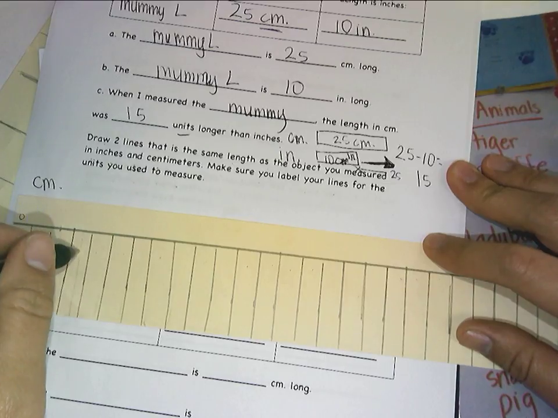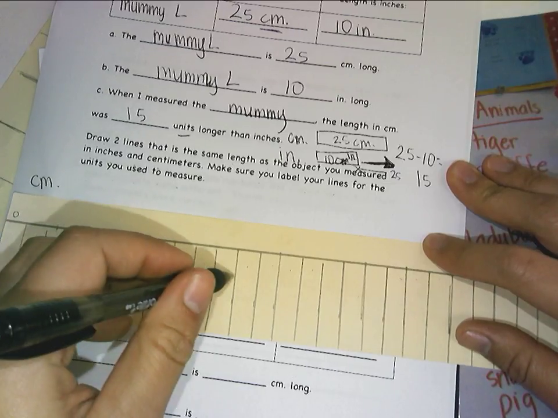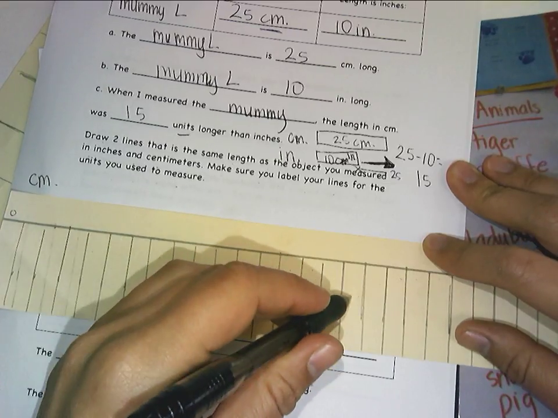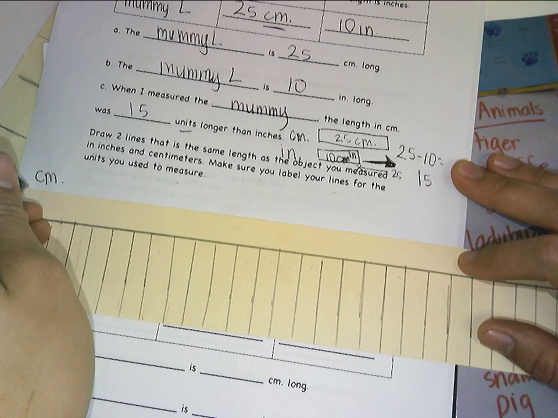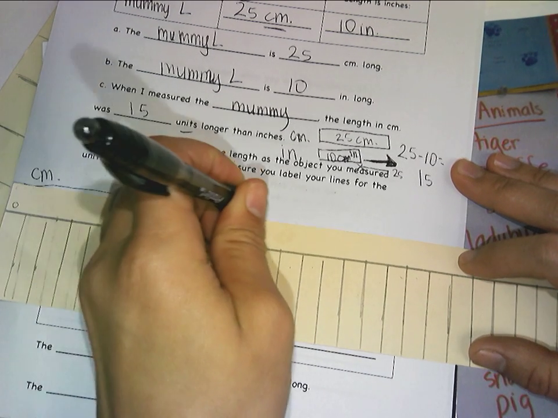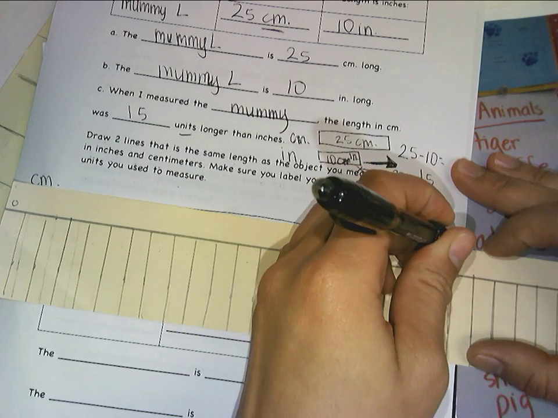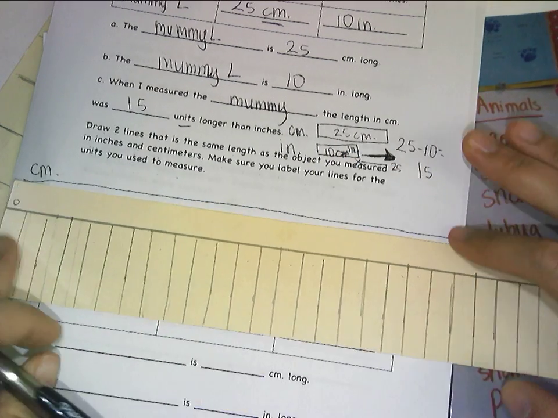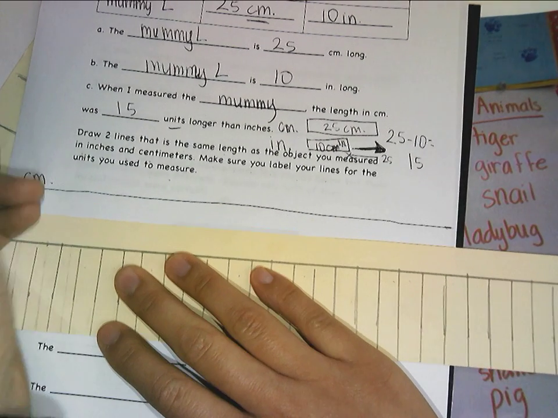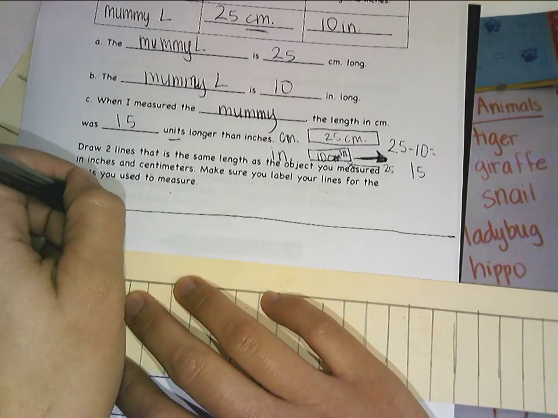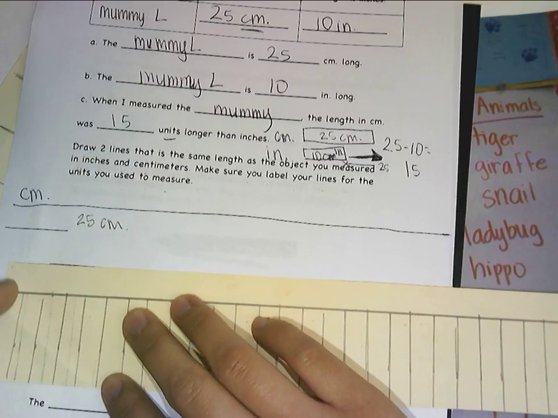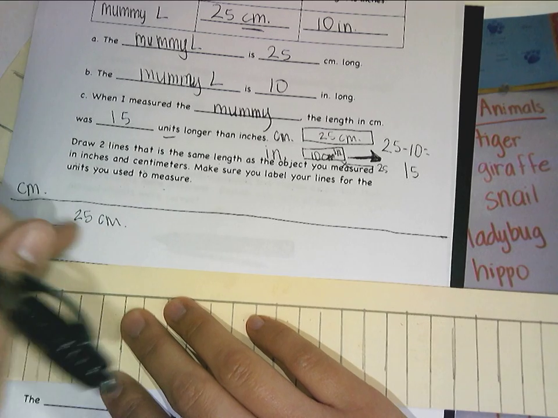1, 2, 3, 4, 5, 6, 7, 8, 9, 10, 11, 12, 13, 14, 15, 16, 17, 18, 19, 20, 21, 22. So see, it's longer than my paper, because I need 23, 24, 25. So I'm just going to do it down here. 23, 24, 25. And then I'm going to write 25 centimeters to mark that it was a little bit longer, to make sure that I know, okay?